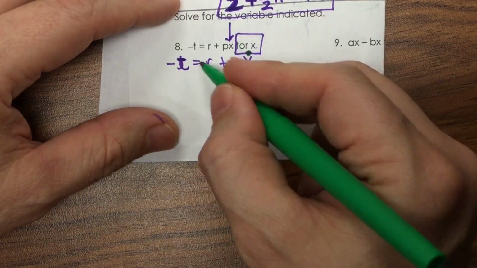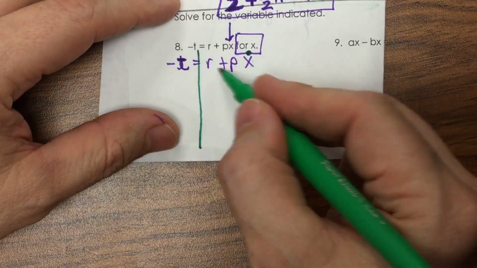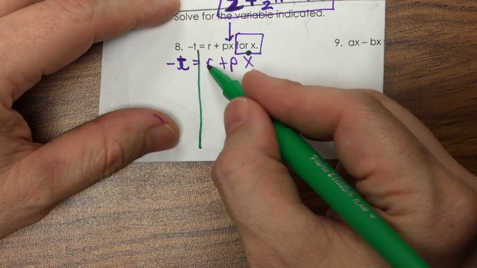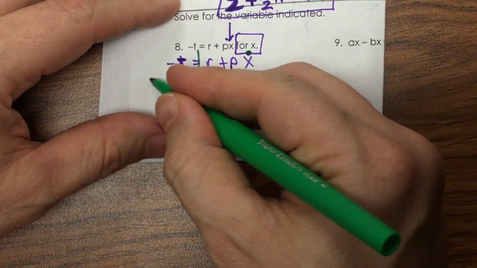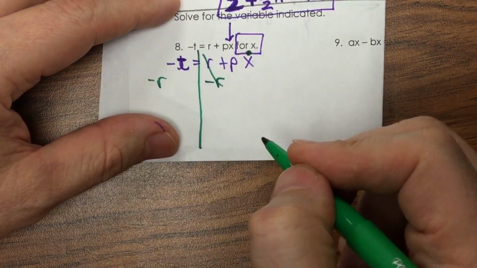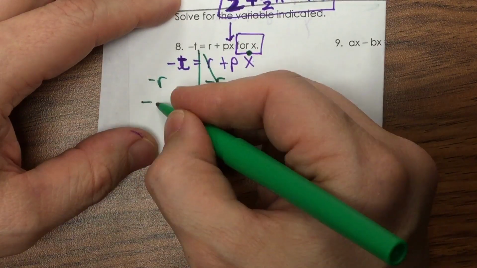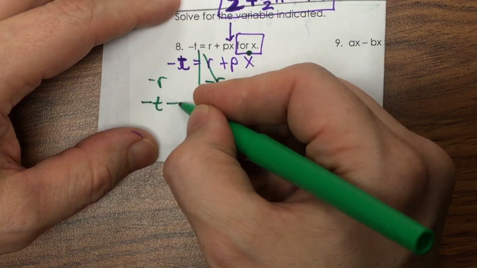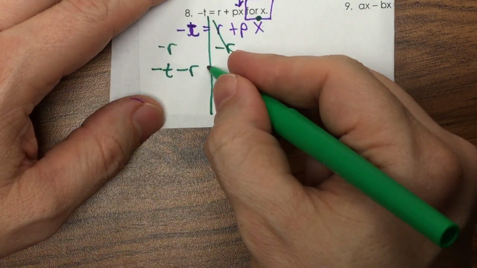This guy. So I make my wall. He's multiplying with a p, but he's only adding with the r. So the opposite of adding the r is subtracting r, on both sides. That cancels. These are not like terms, so I just have t minus r. Not too enjoyable, is it? But that's just how it is.